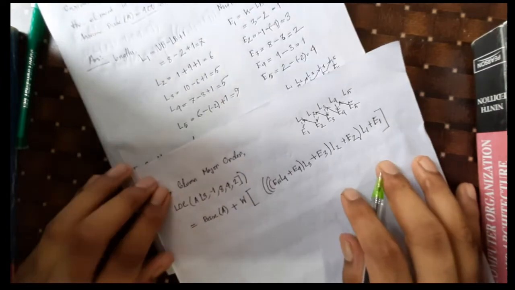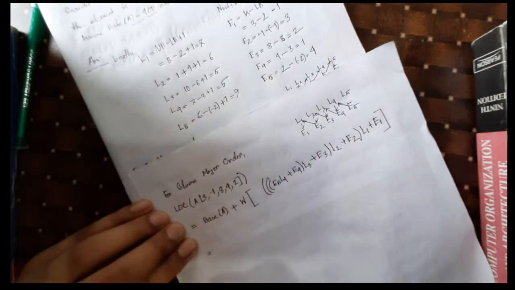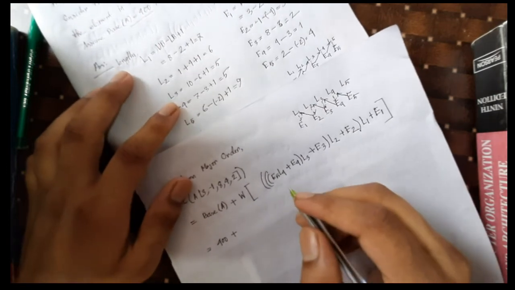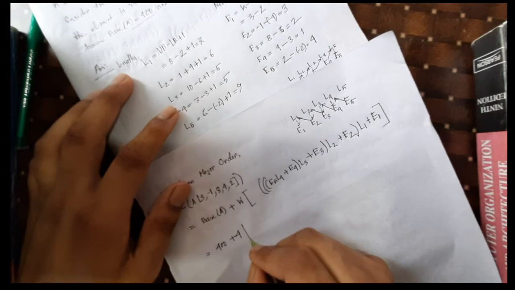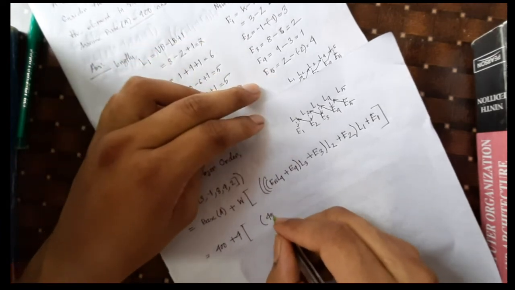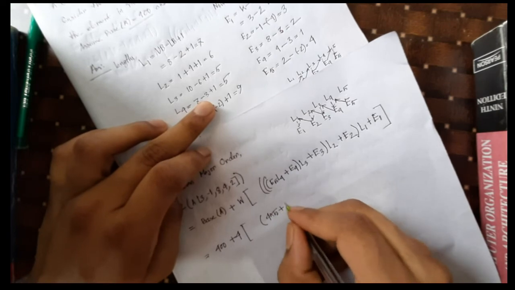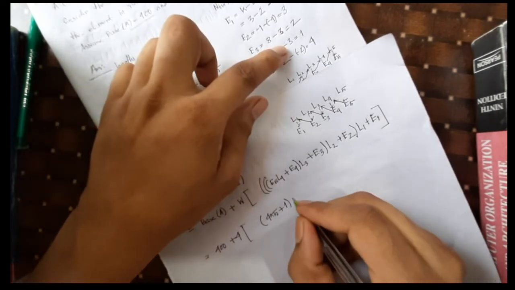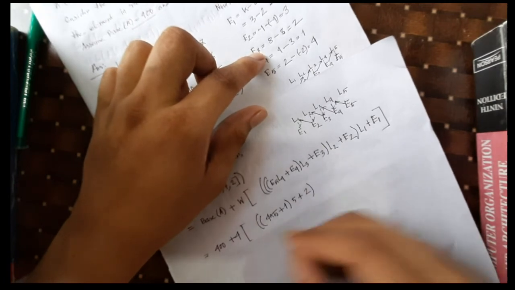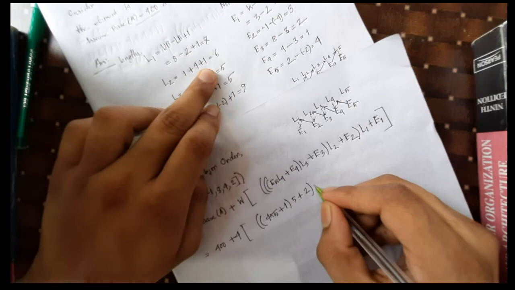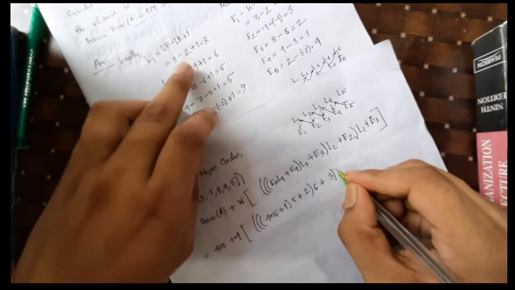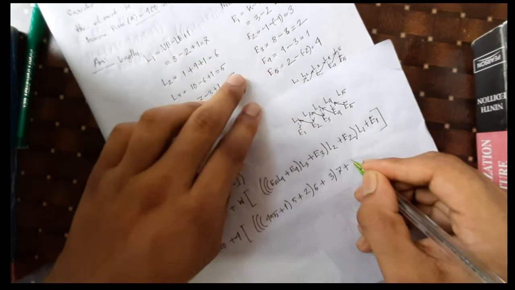Now let's put the values. Here we had base 400 plus word per memory cell W, which was 4, times E5 4 with L4, here 5, plus E4 1 with L3 5, plus E3 2 with L2, here 6, plus E2 3, with L1 here 7, plus E1 here 1.